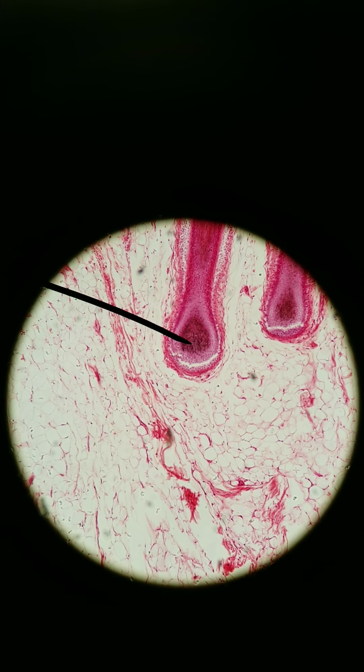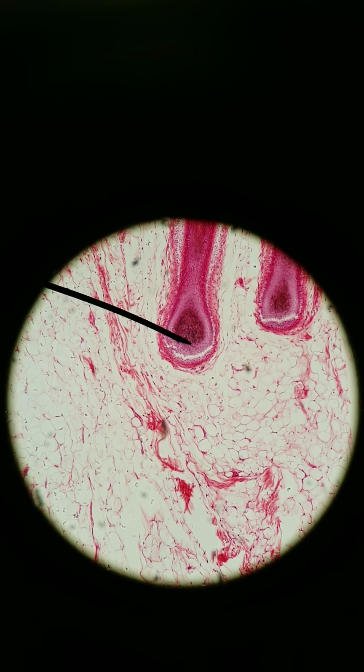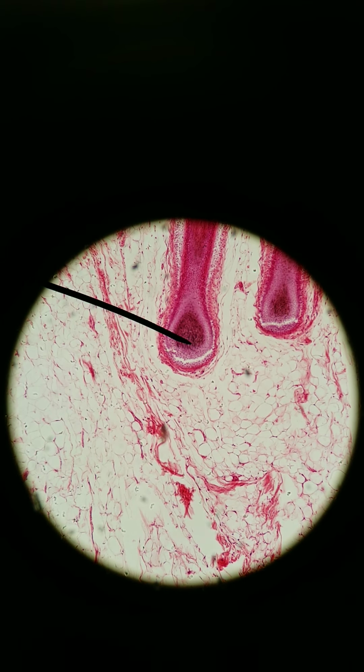There is a hair papilla where there is connective tissue in this region of the hair bulb, and that gives nutrients and has nerve endings. This is also where you'd find the root hair plexus, which is why if you lightly touch hair, you can sense the movement of hair, and if you pull a hair out, you'd feel pain because of the nerve endings in that hair papilla.